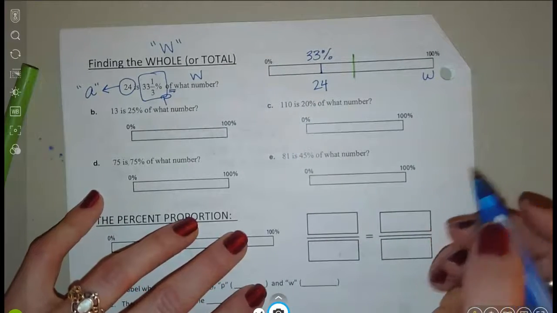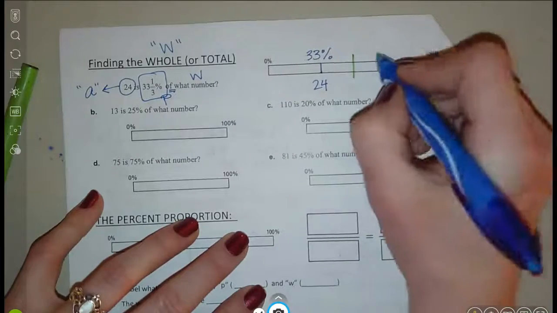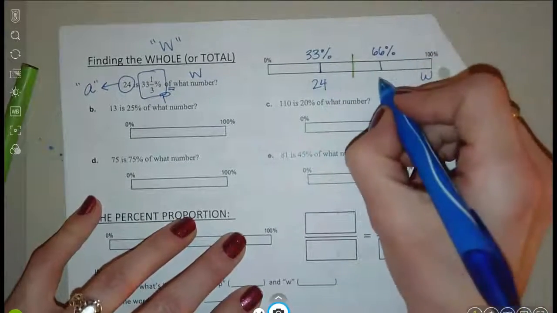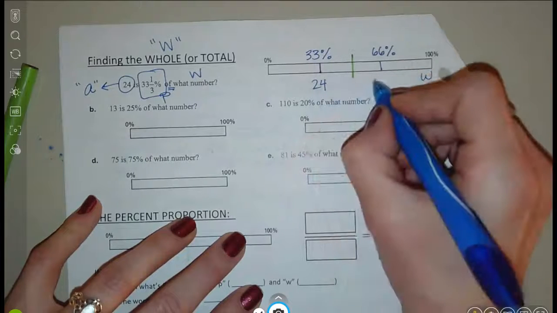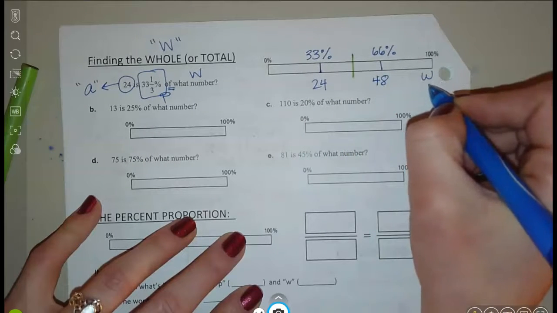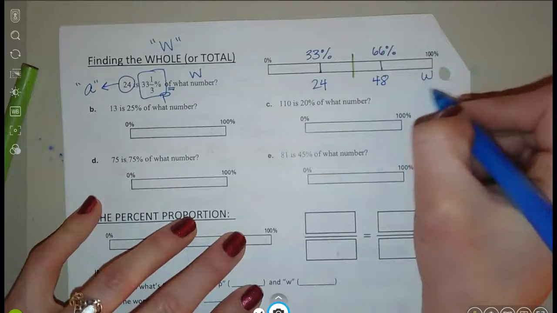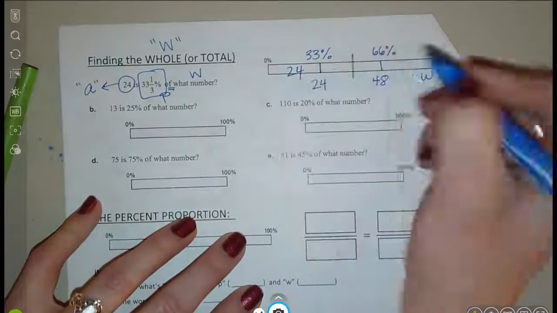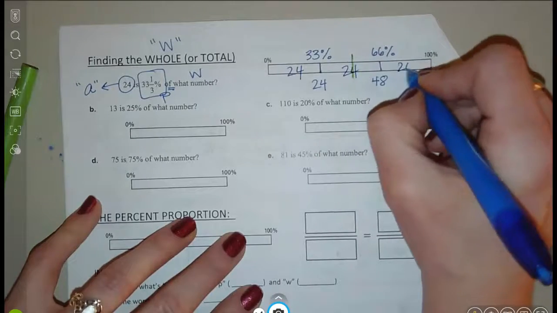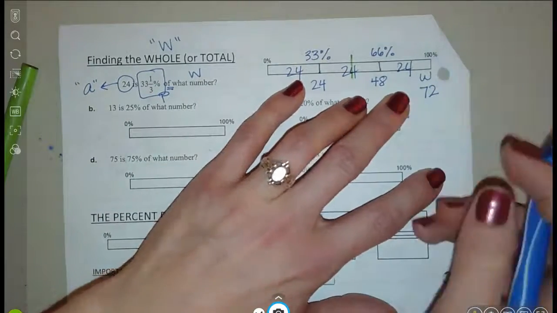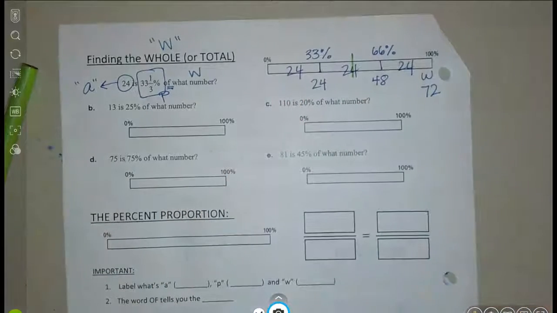Well, since we know that's 1/3, what would 2/3 be? Yep, but what number down here? 24, 48, and then what's our whole? We're counting by 24s here. 24, 24, 24, 72. I would estimate, and in this case, really, I could calculate it to be 72 is the whole.